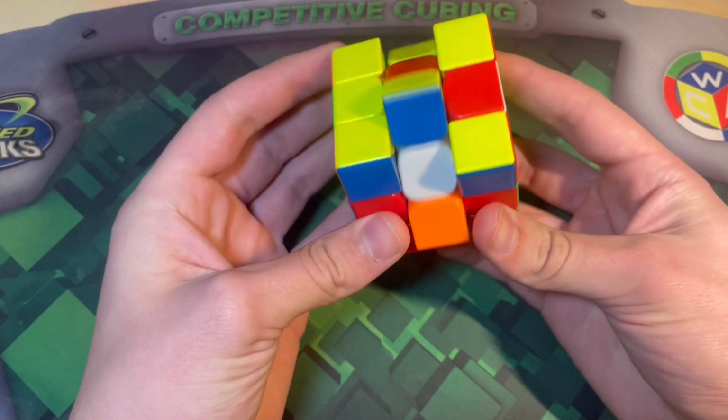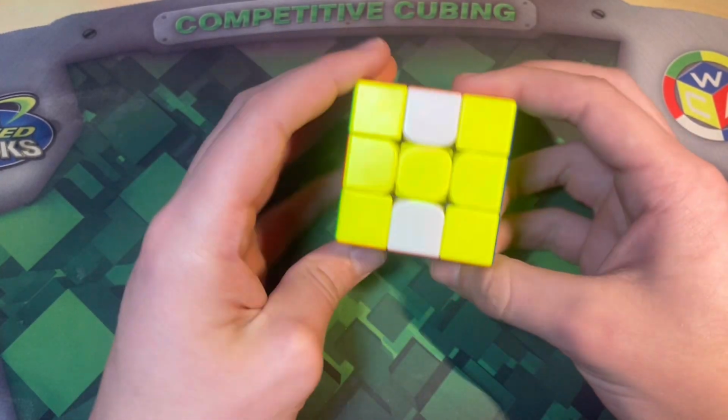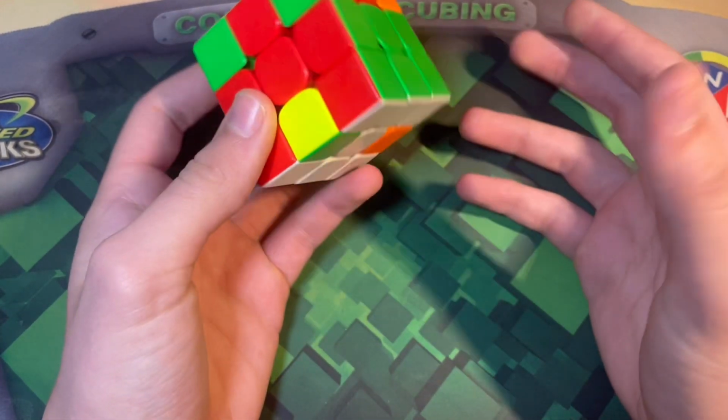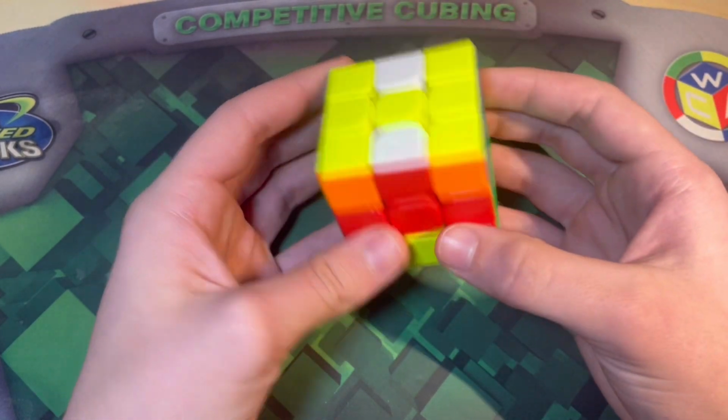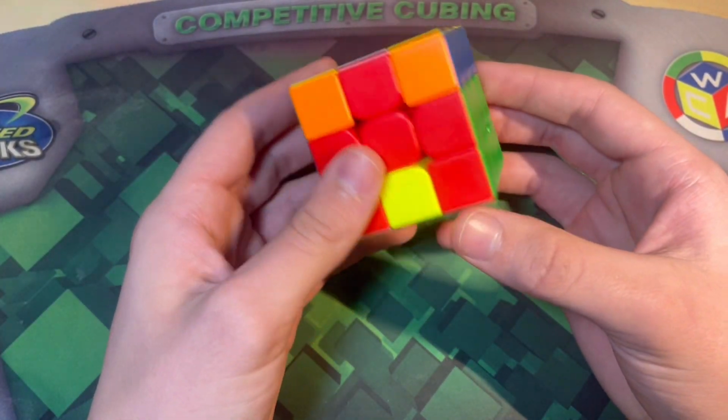You can also do that from the other side. The only AUF that you can't do it from is this back one, which makes this case very good because you can do it from so many different angles.